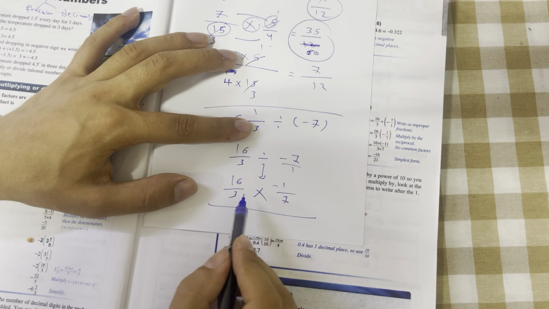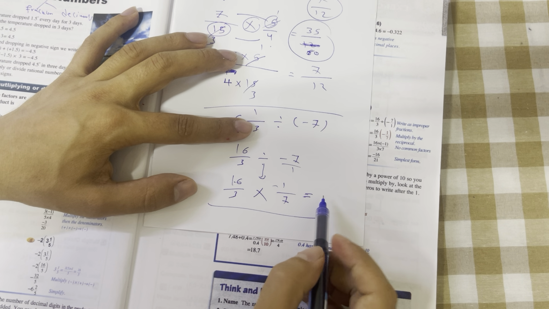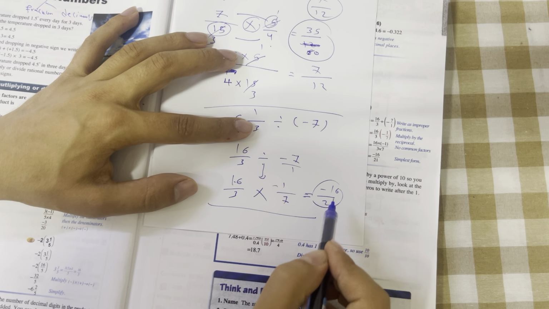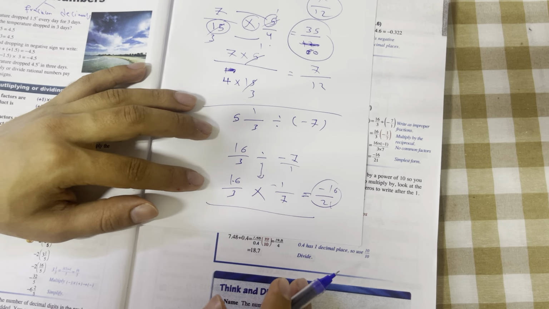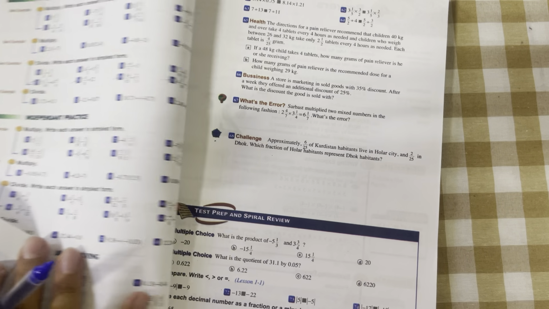Now it will be what? Numerator times numerator equals negative 16, and denominator is 21. So this is the result. This is very easy.